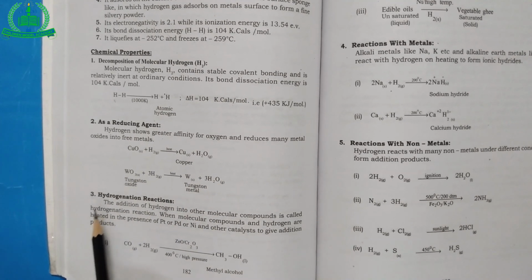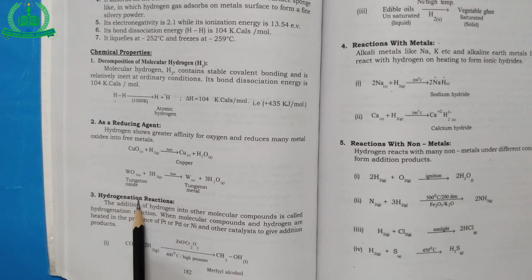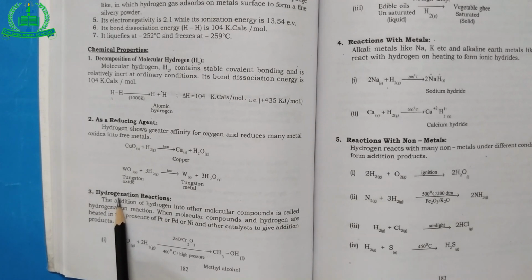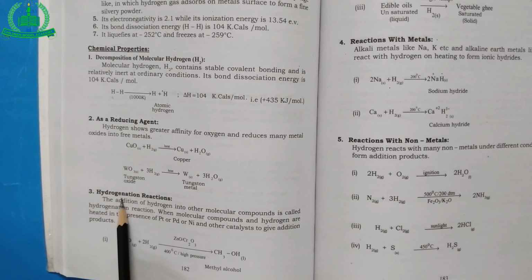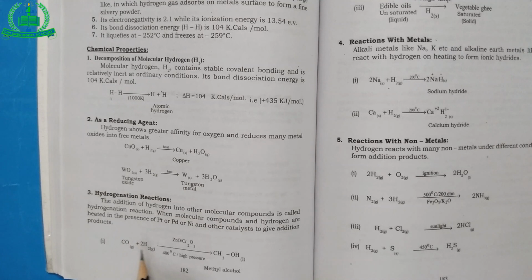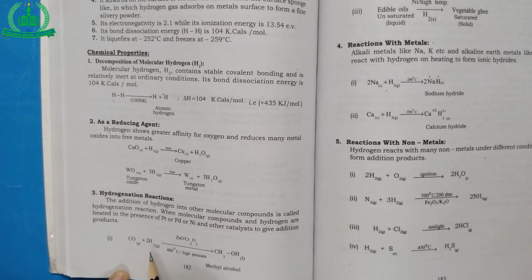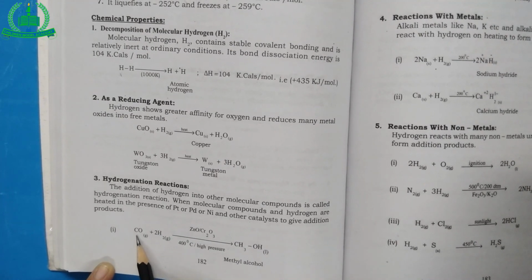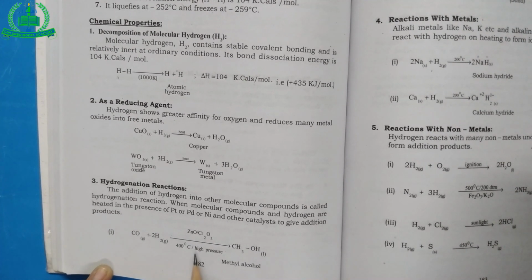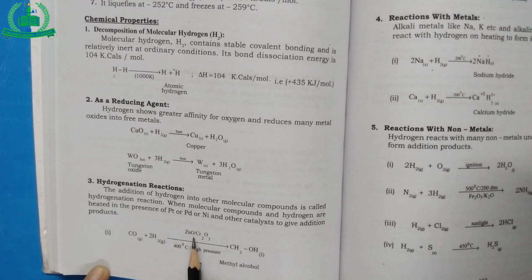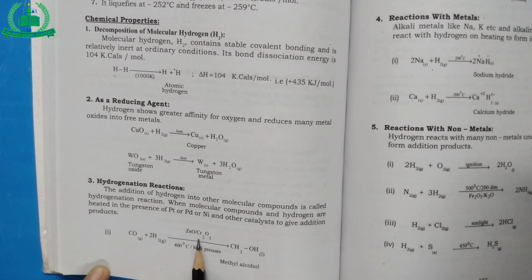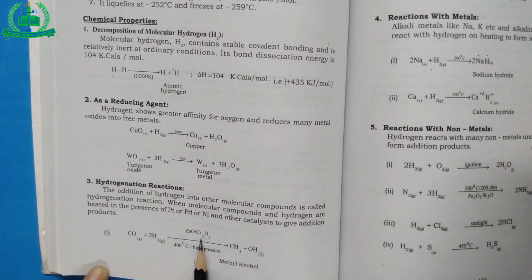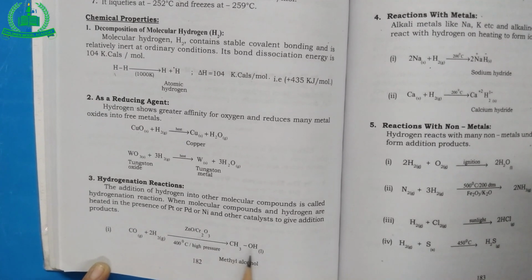The third chemical property is called the hydrogenation reaction. The addition of hydrogen into the molecule is called a hydrogenation reaction. When compounds such as carbon monoxide and hydrogen are heated in the presence of zinc oxide or chromium oxide catalyst at 400 degrees centigrade, they give addition products like methyl alcohol.